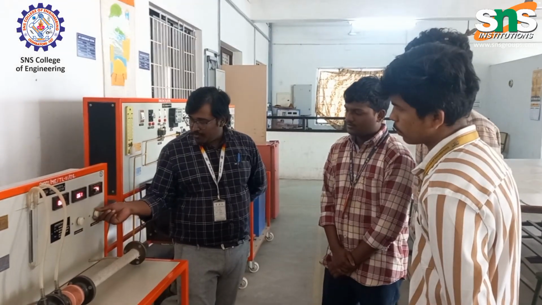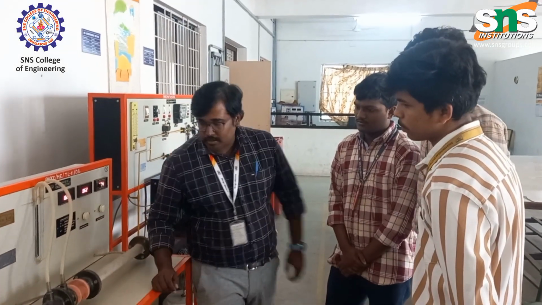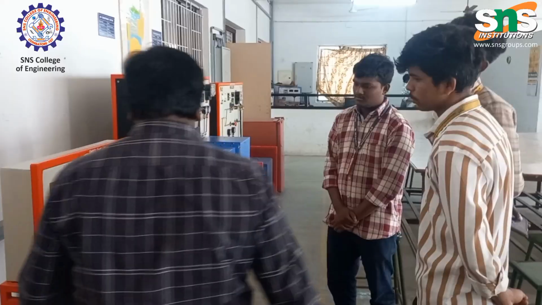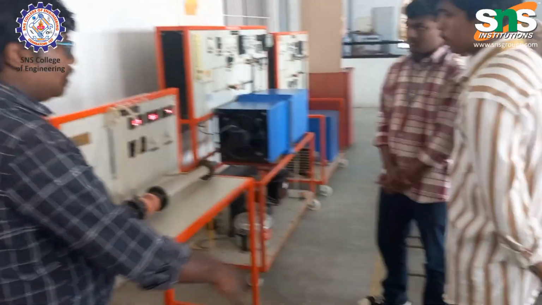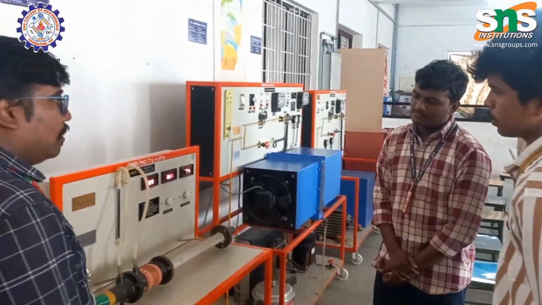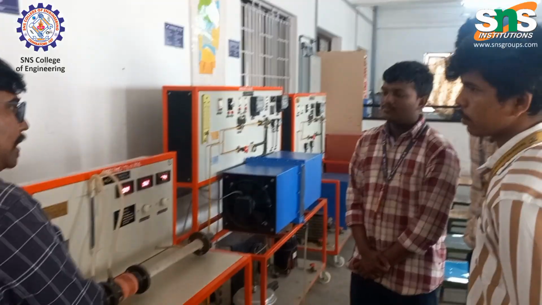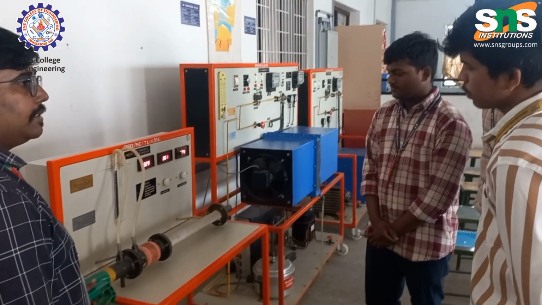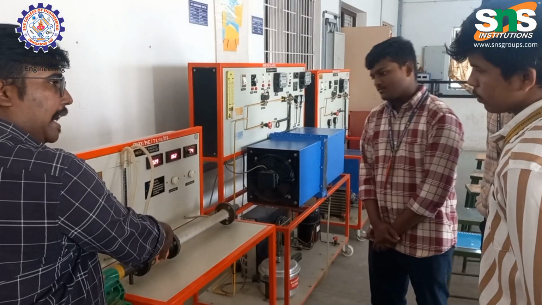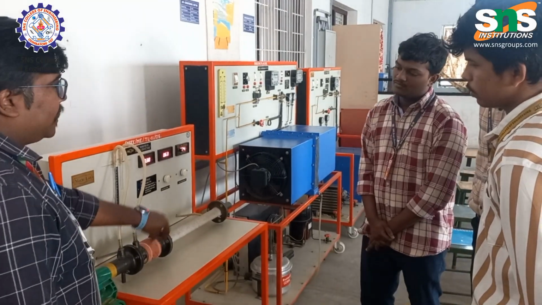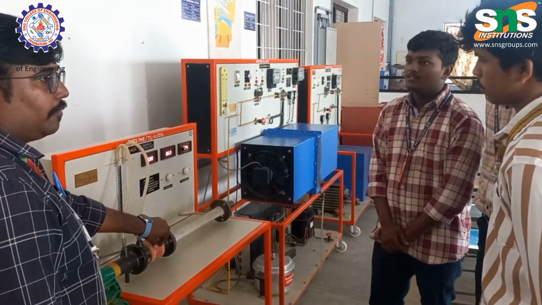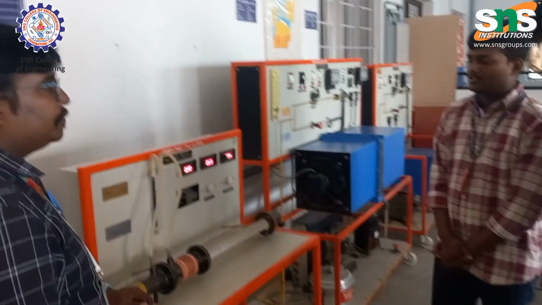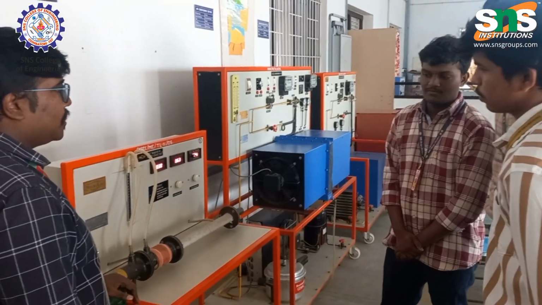With the help of the blow air, we are just passing the air above the heated surface, so that this air will carry the heat from the hot surface plate to the atmosphere. So this is forced convection.